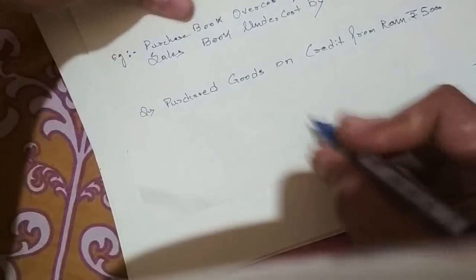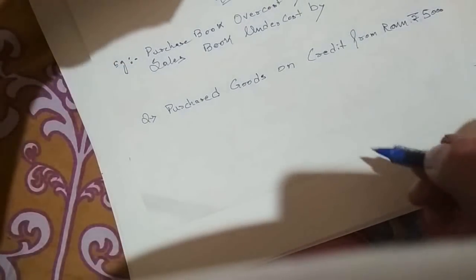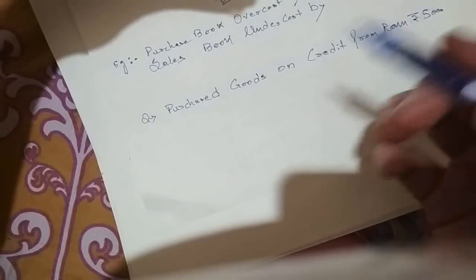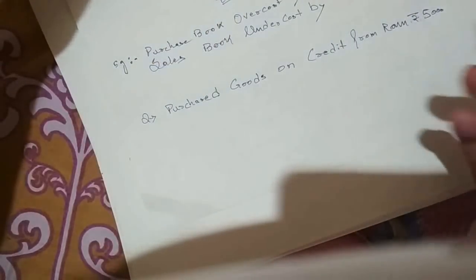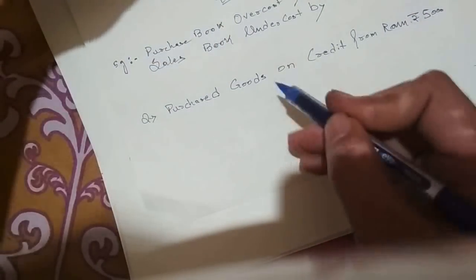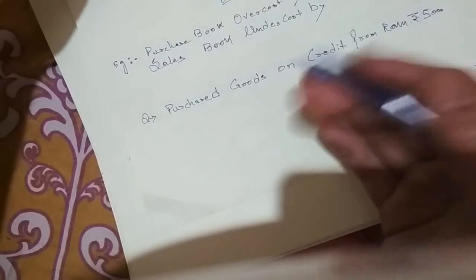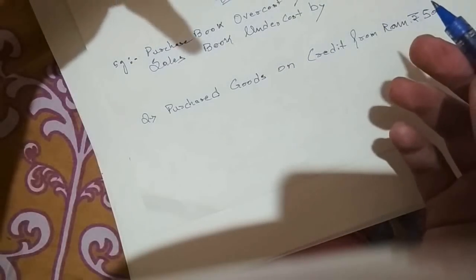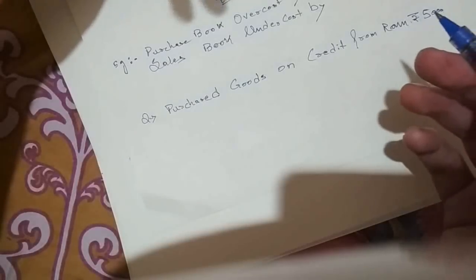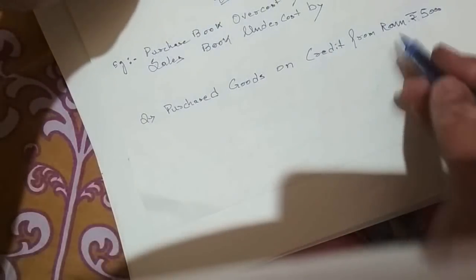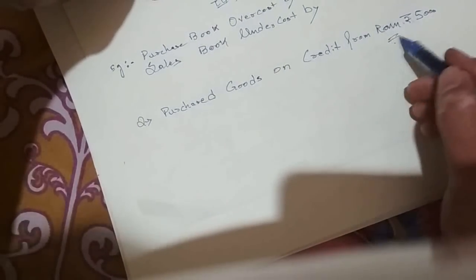What does it mean? It means that we are taking goods and we have not paid at that time. We will pay afterwards at any point of time. So we are taking the goods on credit. We are putting a liability. We owe money to Ram in future.